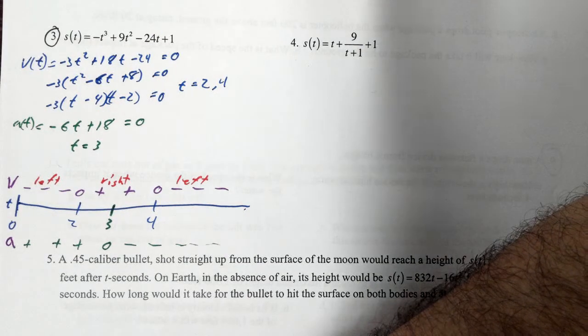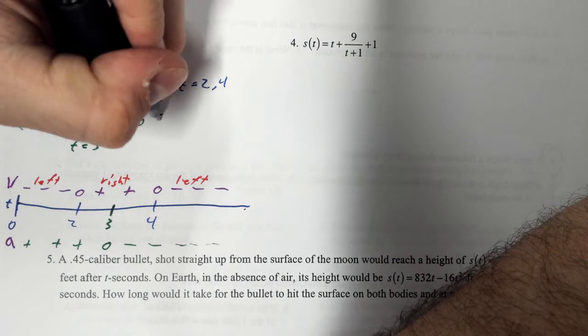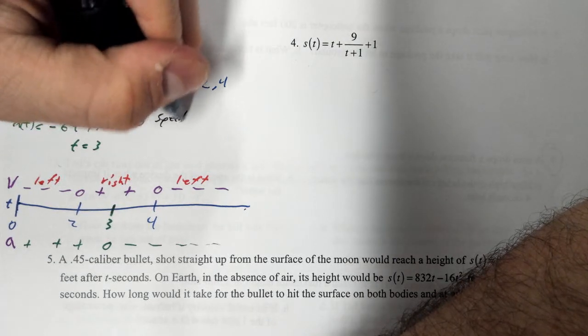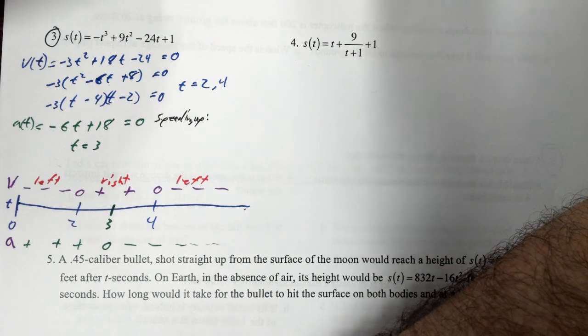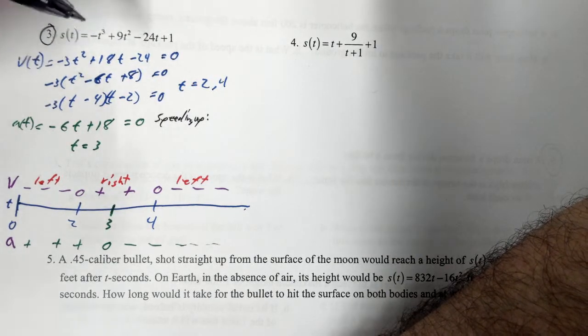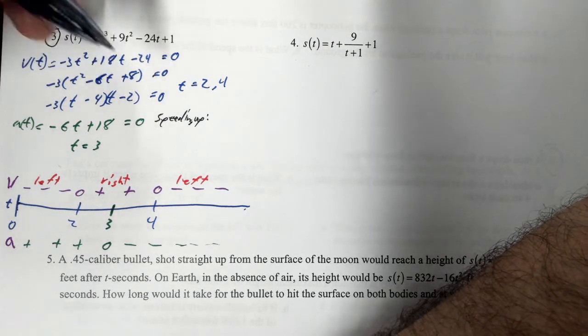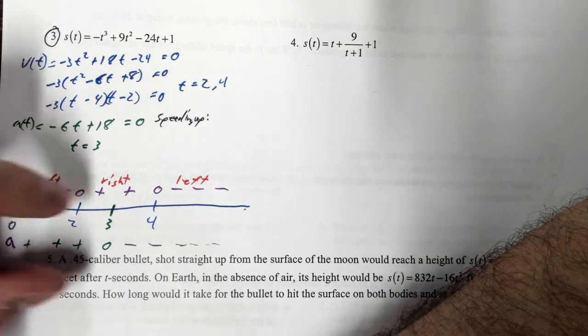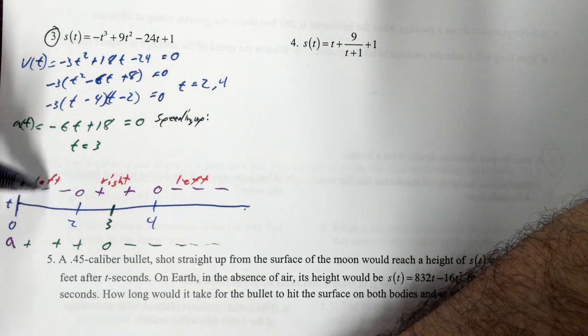Okay, so when are we speeding up and slowing down? We are speeding up anytime velocity and acceleration have the same sign. And we are slowing down anytime they have different signs. So as we move across, we see that between 0 and 2 they have opposite signs.